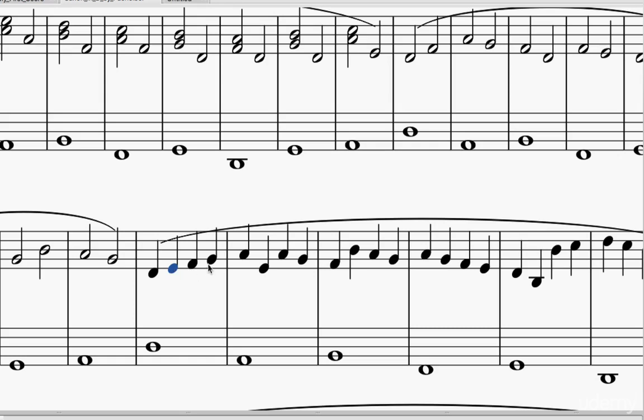So these, by the way, are, if we had to put one of those fancy terms on there, we would probably call these passing tones. But don't worry about that. They are non-chord tones to us for now.